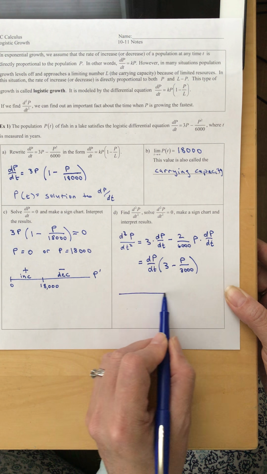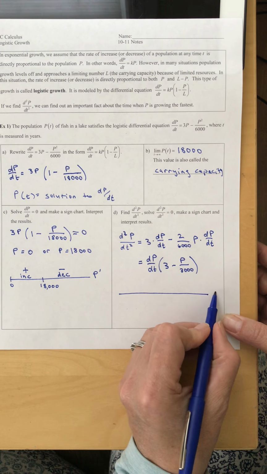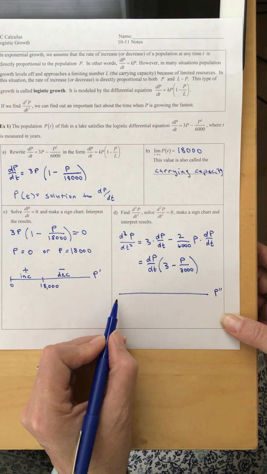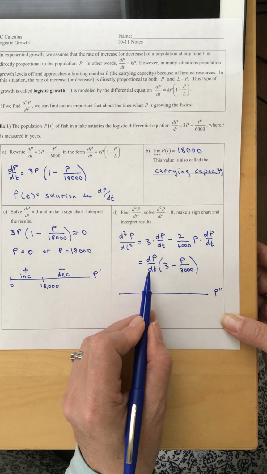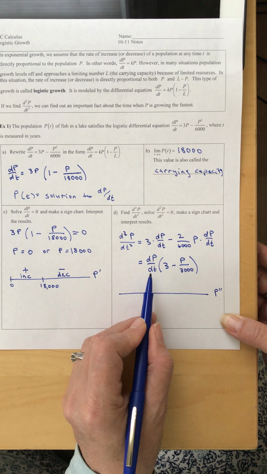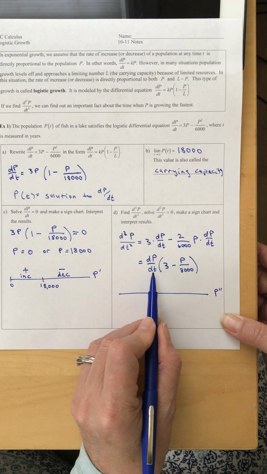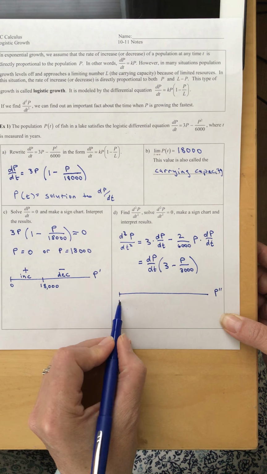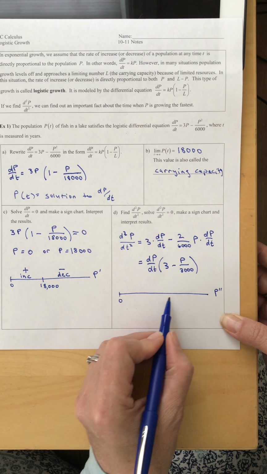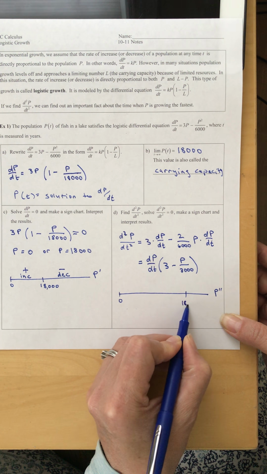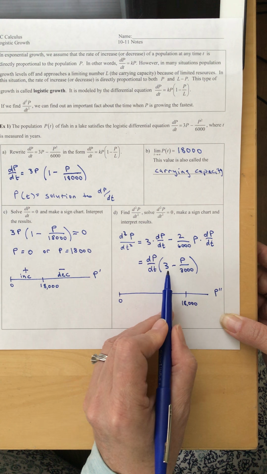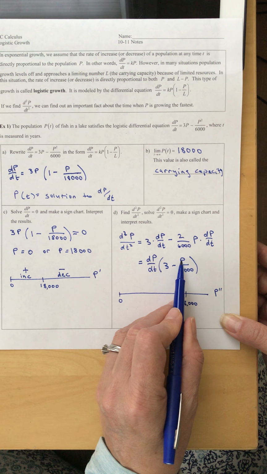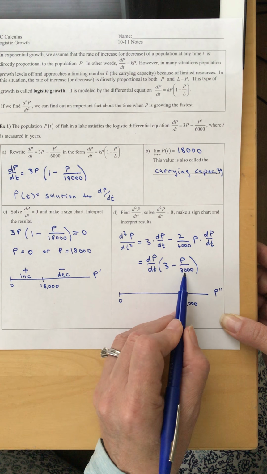So then if we make a sign chart for P double prime with P values down here, this second derivative function is 0 whenever dP/dt is 0, and dP/dt is 0 at these values. And it's 0 whenever this factor is 0. And you can see if you put a 9,000 in here, then 3 minus 9,000 over 3,000 would be 0.